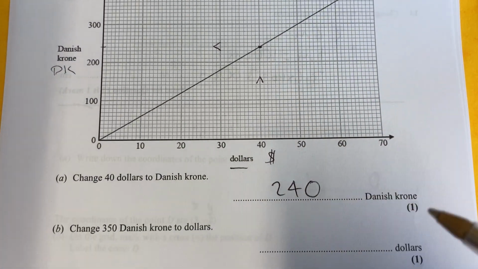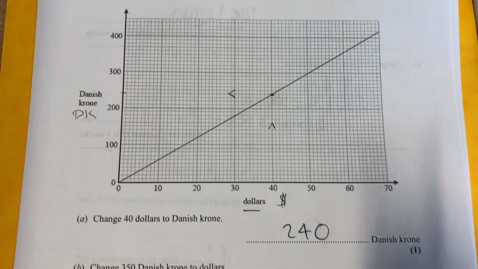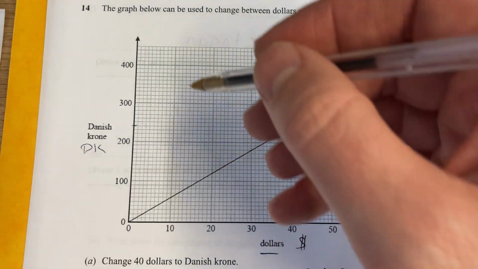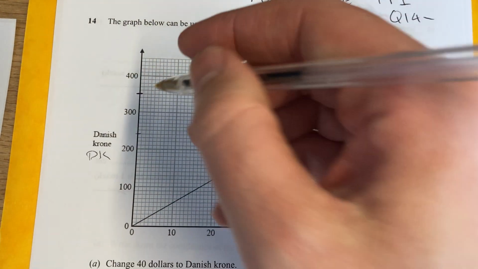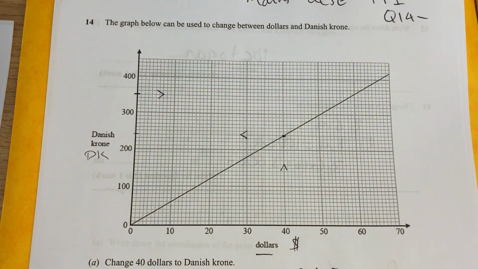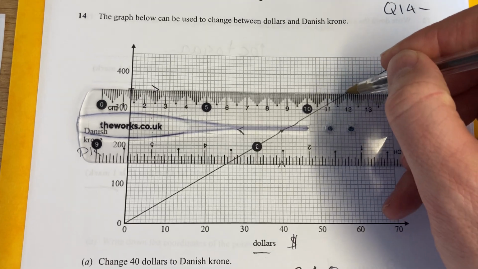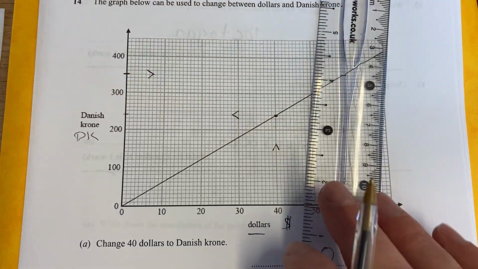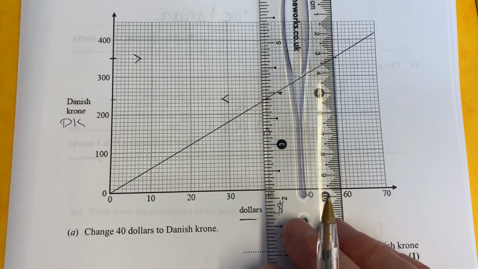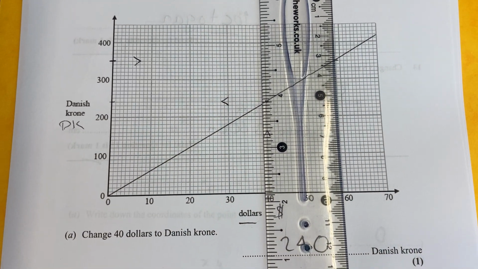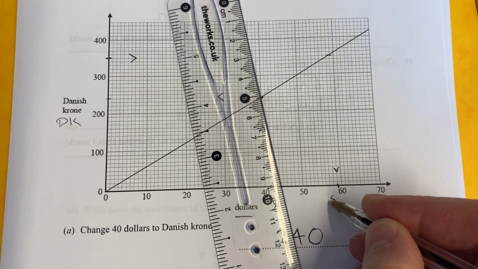Now, say we're coming back from a holiday, we've got 350 Danish kroner, and convert that to dollars. So we find 350 on the y-axis, which is there, 10, 20, 30, 40, 50. And this time we read across that way until that line meets this graph here. And then we read down, and we should get to see that that is there. Reading down is 58.